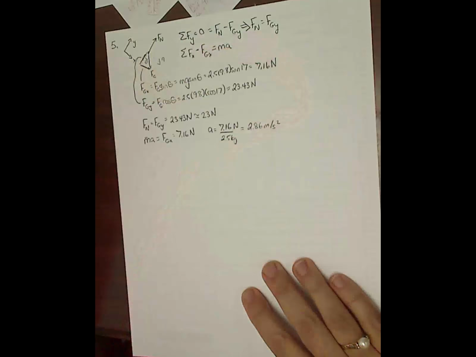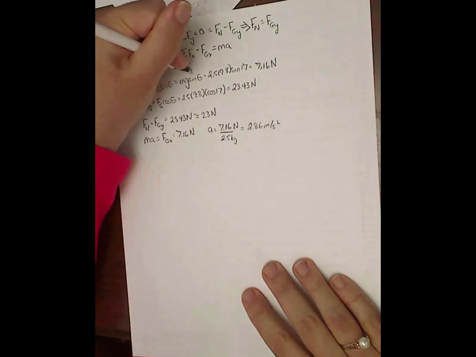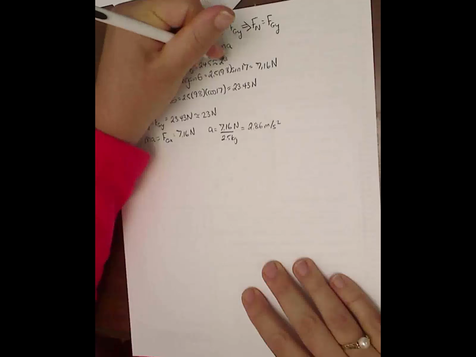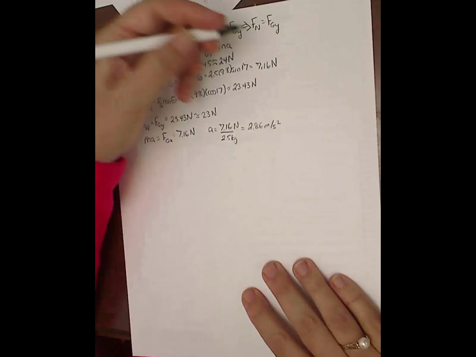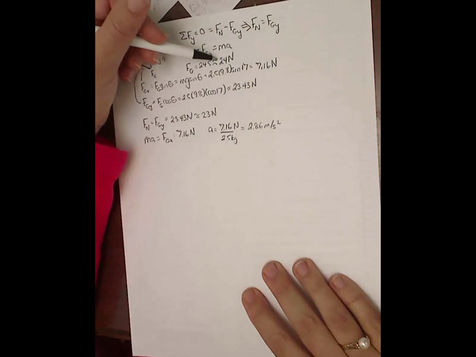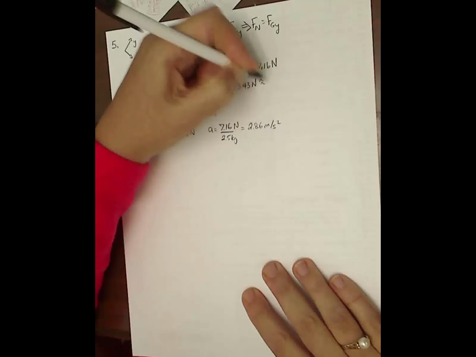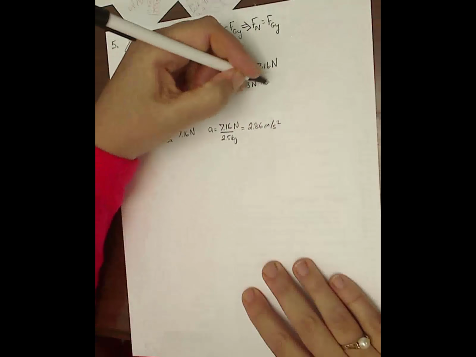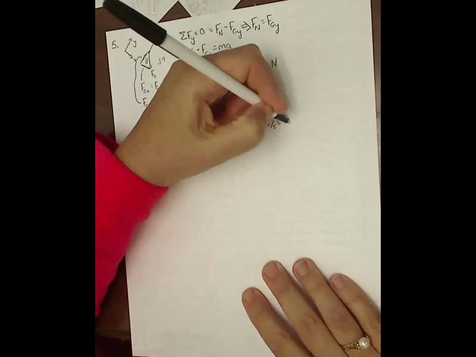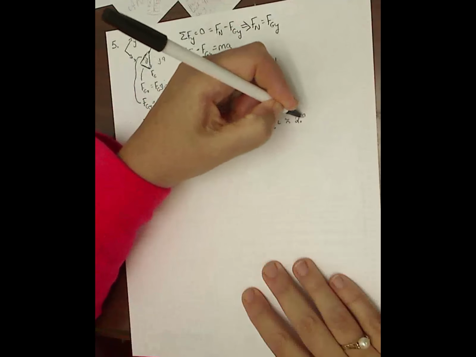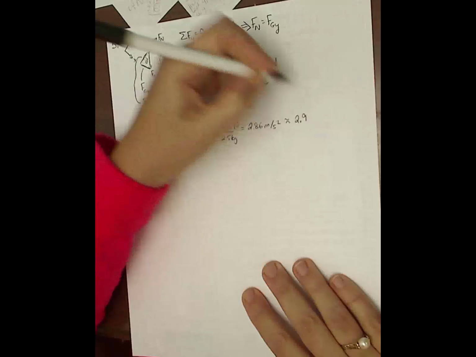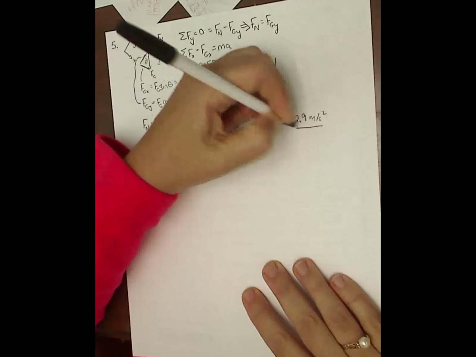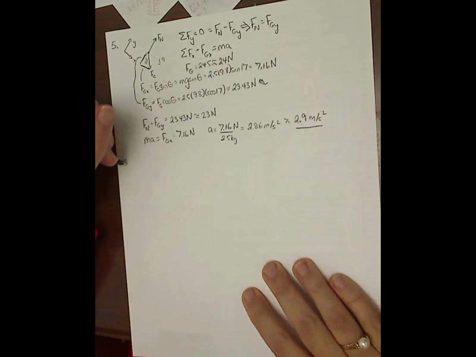Alright, so I found all my forces. Remember, Fg is still 24.5 or 24 newtons. Round everything to 2 sig figs, so Fg is 24 newtons. Normal force is 23 newtons, and the acceleration down the ramp is 2.9 meters per second squared. Okay, so far so good.